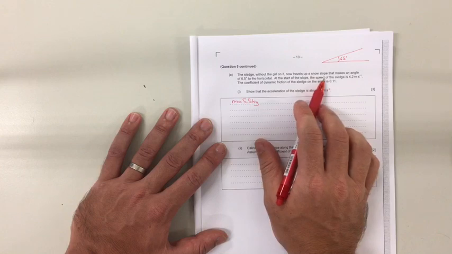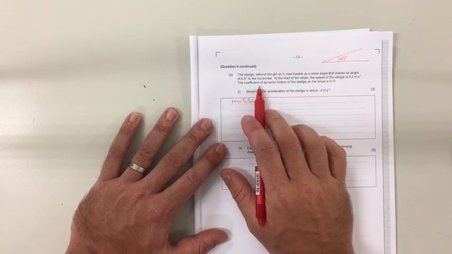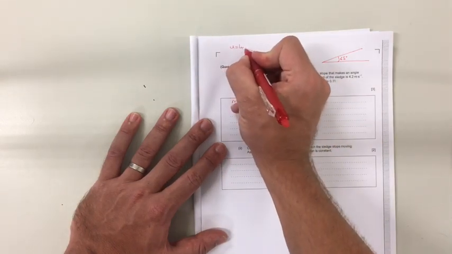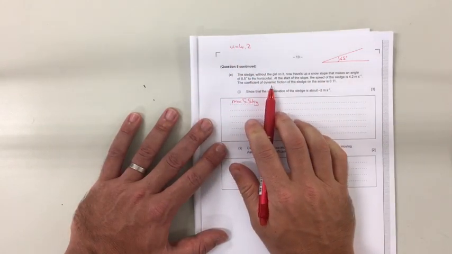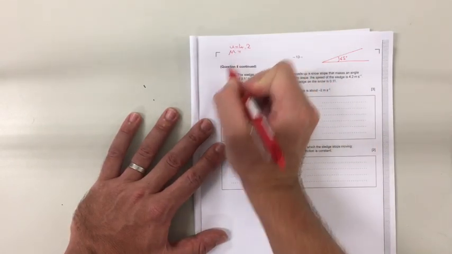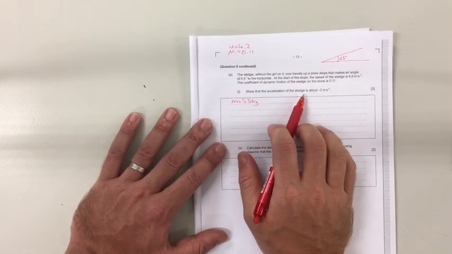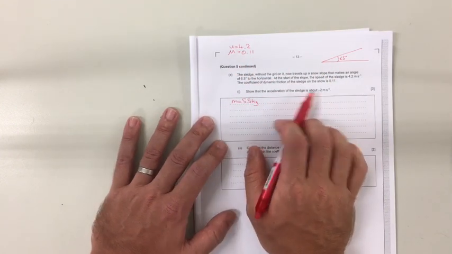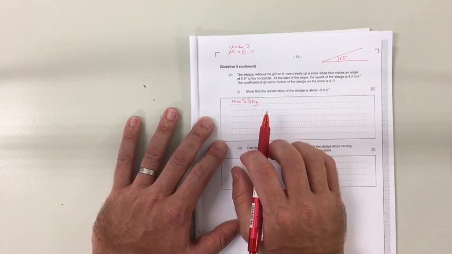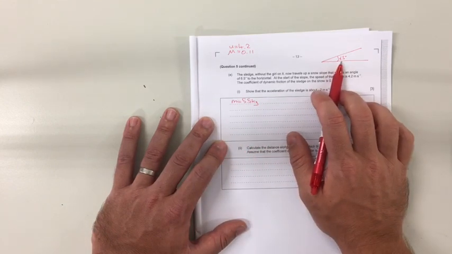At the start of the slope, the speed of the sledge is 4.2 meters per second. So u equals 4.2. The coefficient of dynamic friction is 0.11. Show that the acceleration of the sledge is about minus 2 meters per second squared. Okay, it's a show question, so we need to be more precise than that.